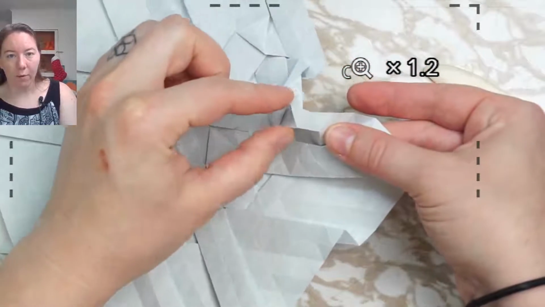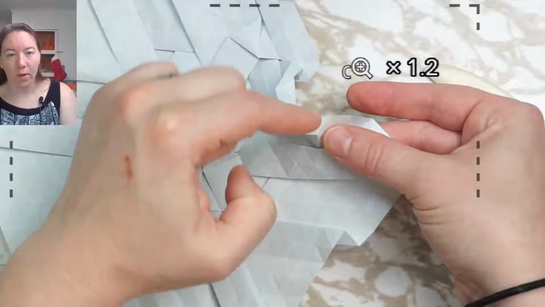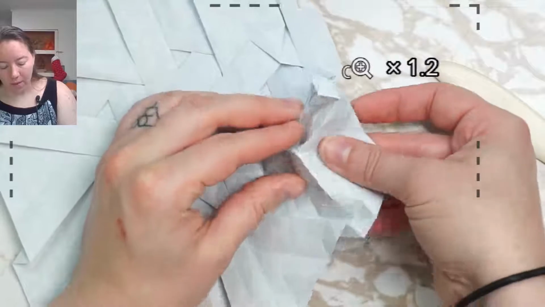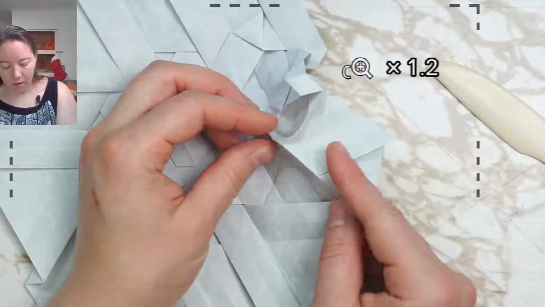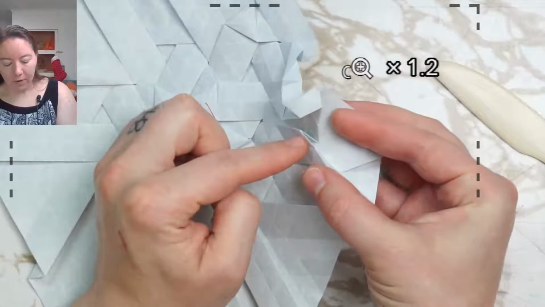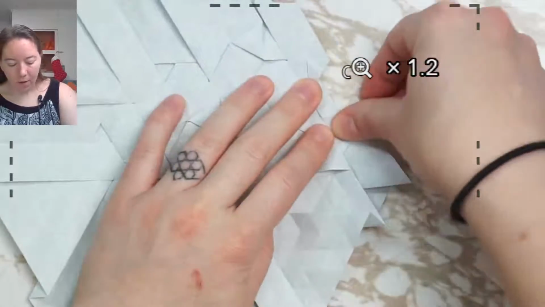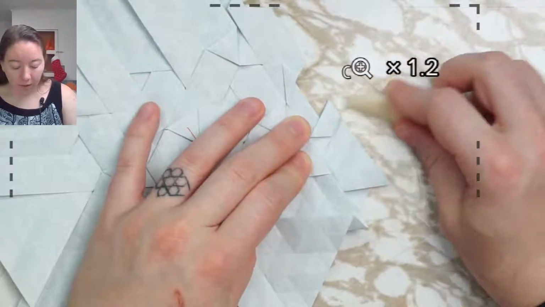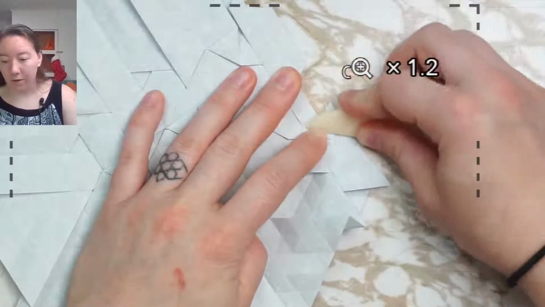So we're looking for where those mountains come to a single point. And that next triangle is going to be on the same side. So I'm popping that pleat up to set up the three-way intersection for the triangle while I squash this hexagon, which goes really nicely because we're right on the edge of the paper.